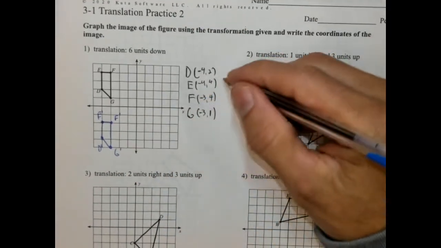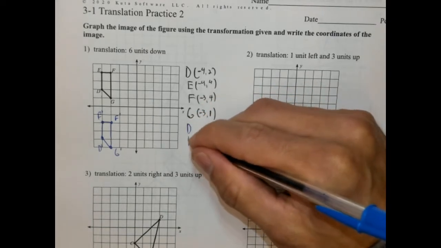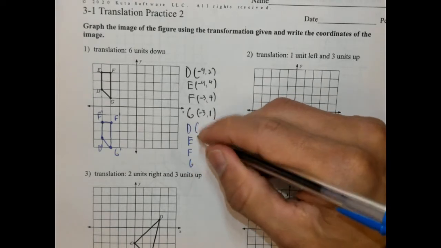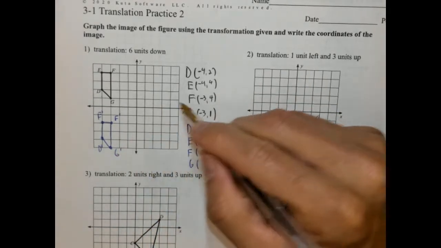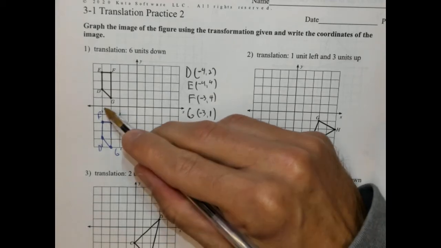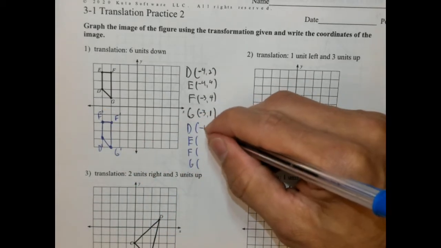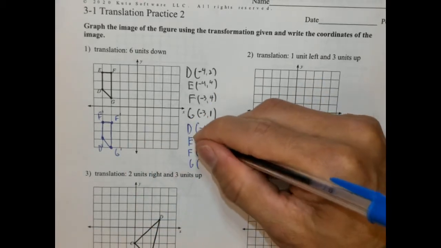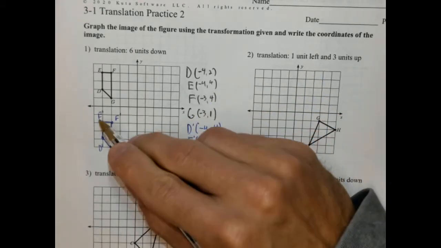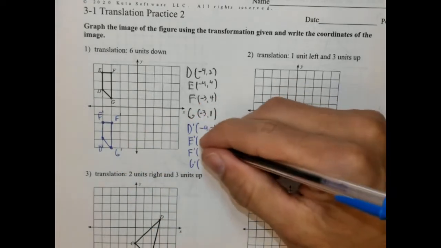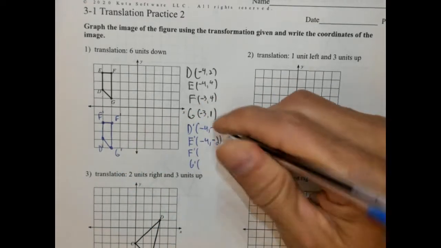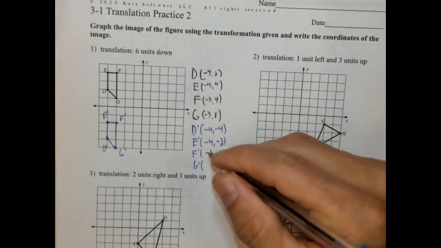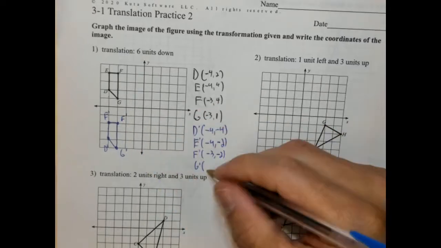And we're going to go ahead and write the coordinates of our image. That was the pre-image, this is the image. So D, E, F, and G. D prime is going to be (-4, -4). And E prime is going to be (-4, -2). F prime is going to be (-3, -2). And G prime is going to be (-3, -5).